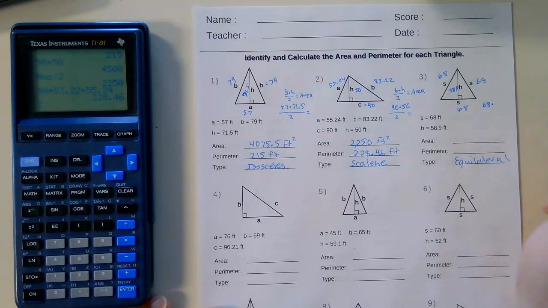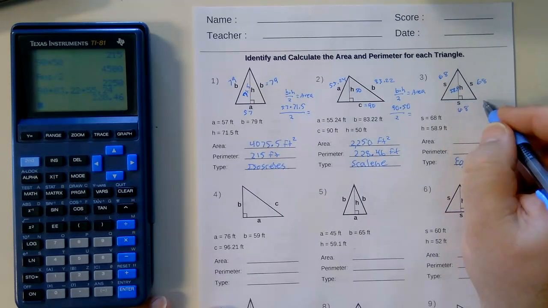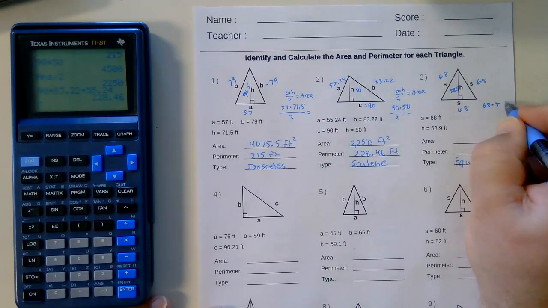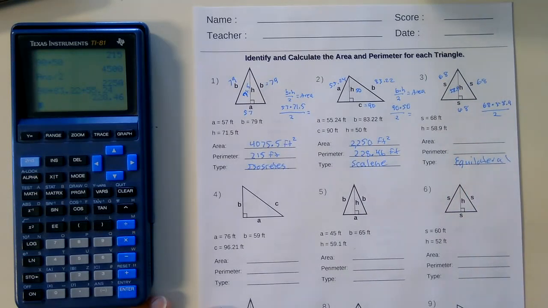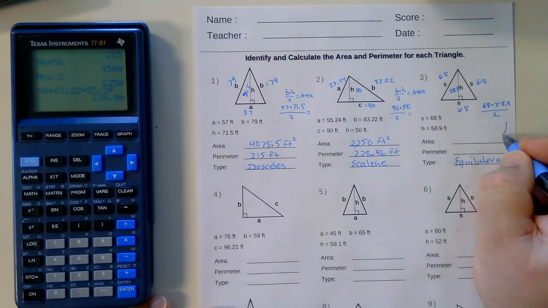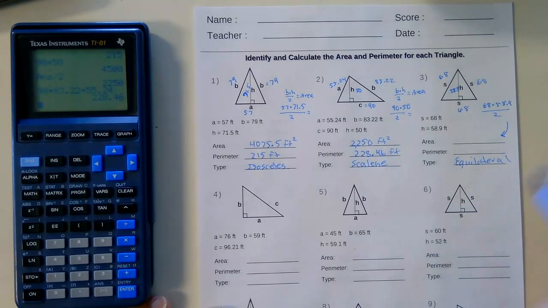68. Again, we're calculating the area. 68 times 58.9, and then when I'm all done, divide by 2. So again, that'll be my area.